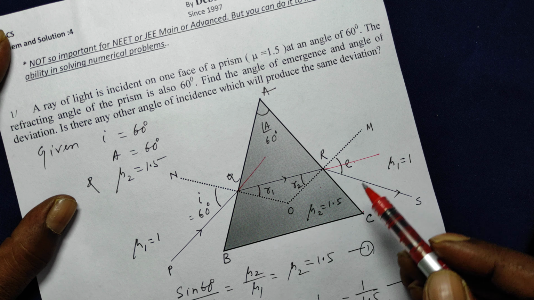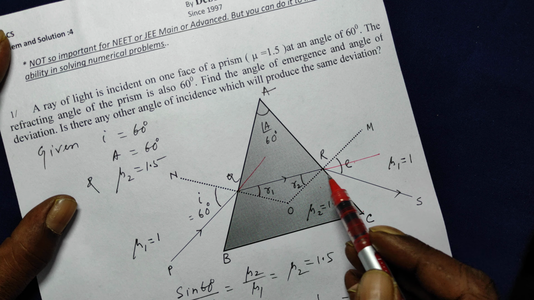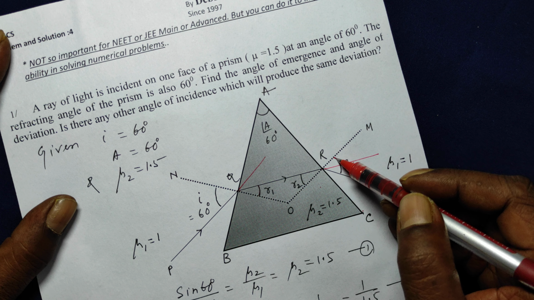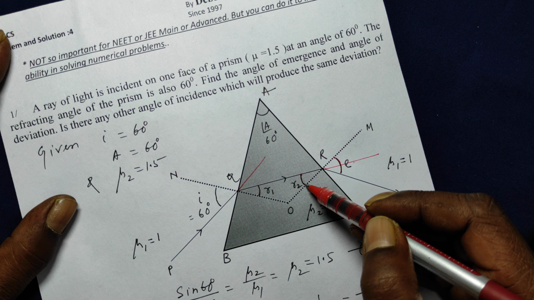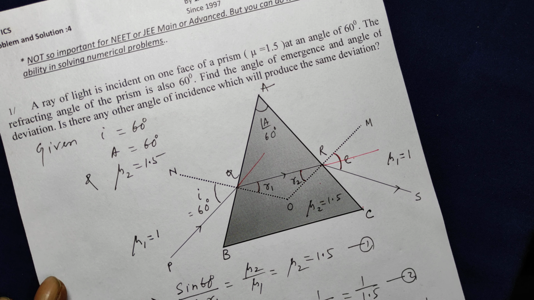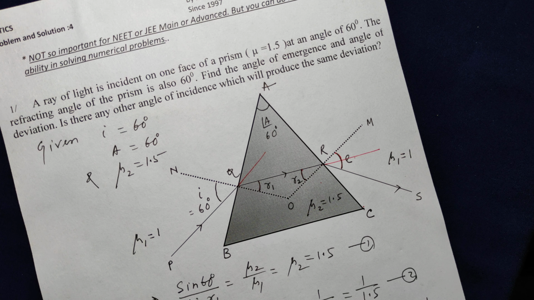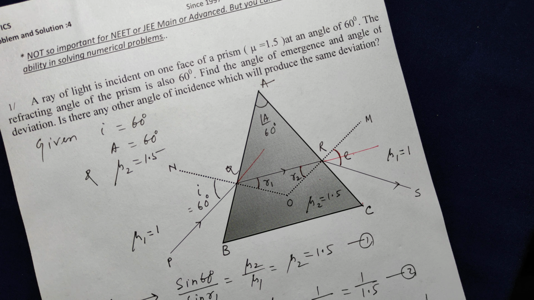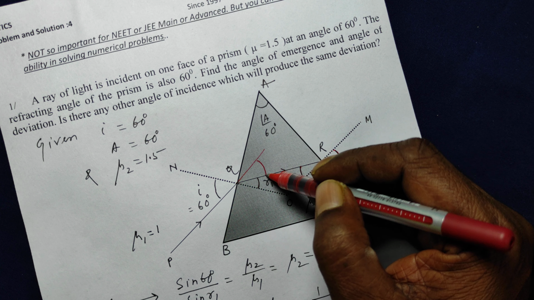Now, since it is changing the medium from denser to rarer, it bends away from the normal. So this is your angle of emergence. This is your angle of incidence within it. Now, what you have to find out is this deviation, this you must have done.